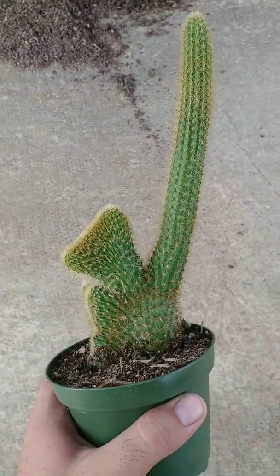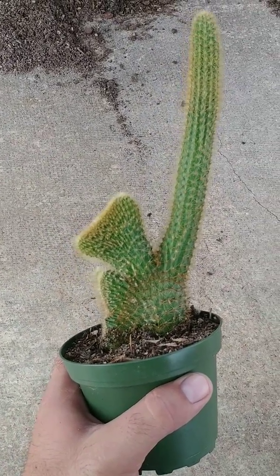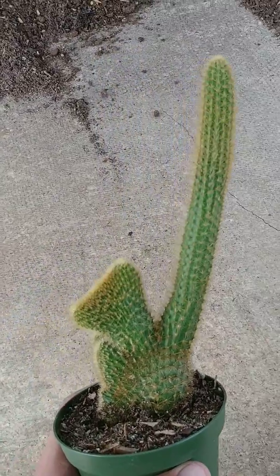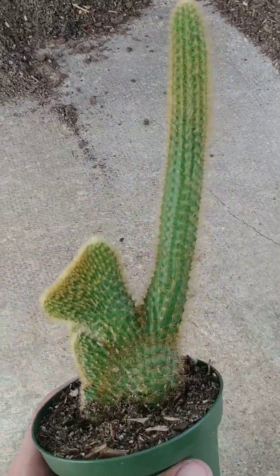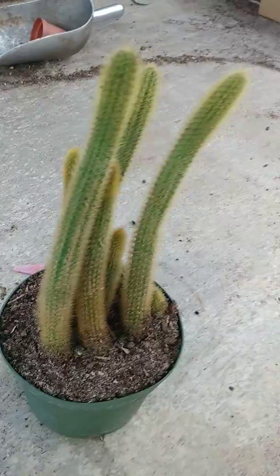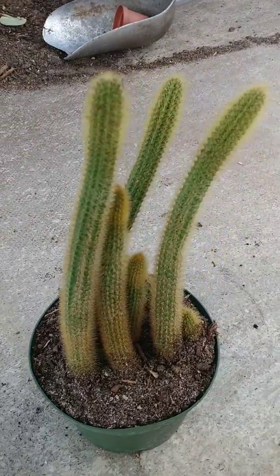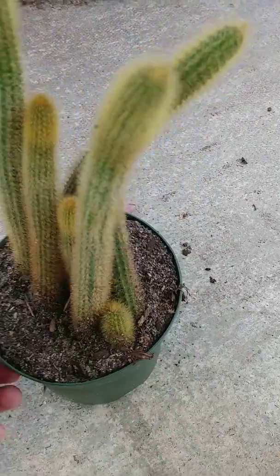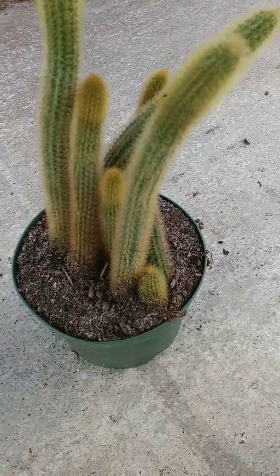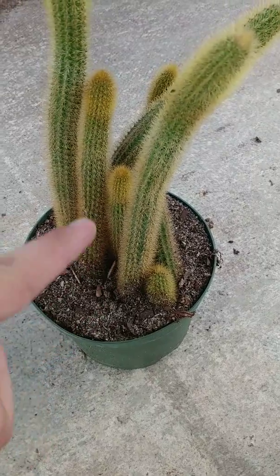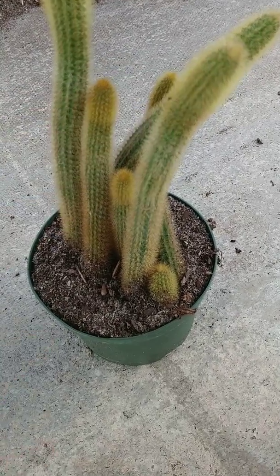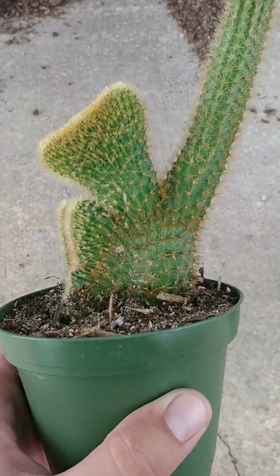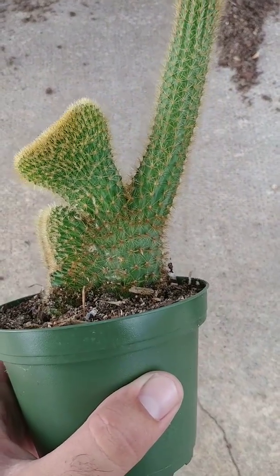So what I have here is a mutated version of what some people call foxtail, some people call it rat's tail, whatever it's called. Here's the normal version right now. So that's what your normal version looks like. As you can see, they're all kind of tall. The base is the same as the top up here. That's what it's usually like. But we look over at our guy here and we have a mutation going on.